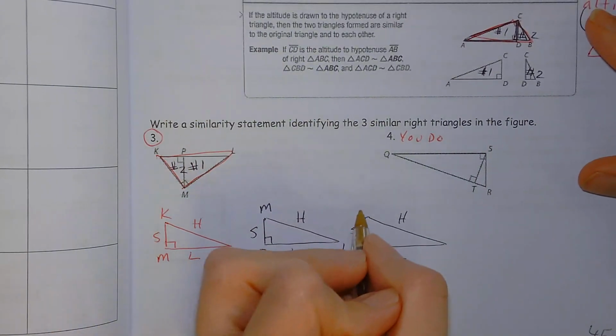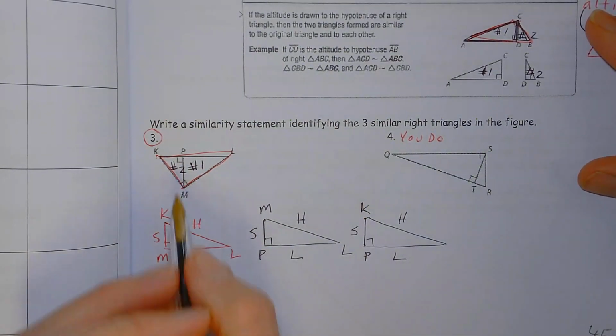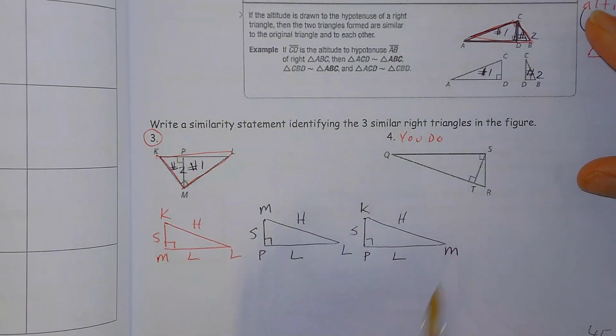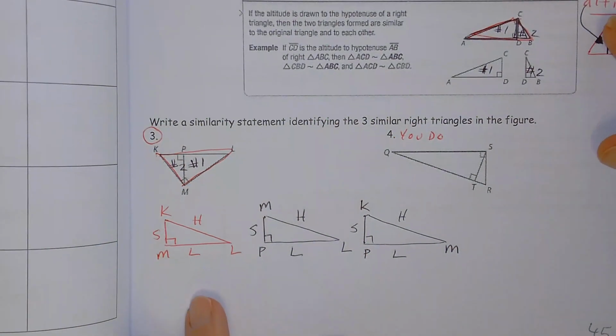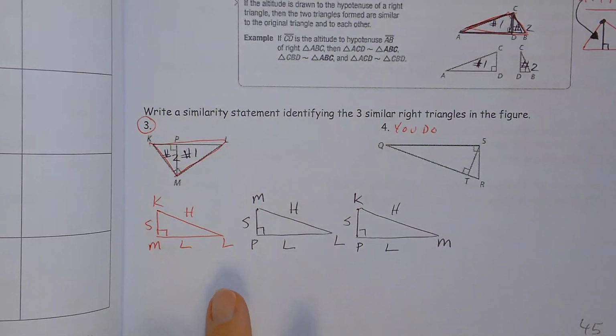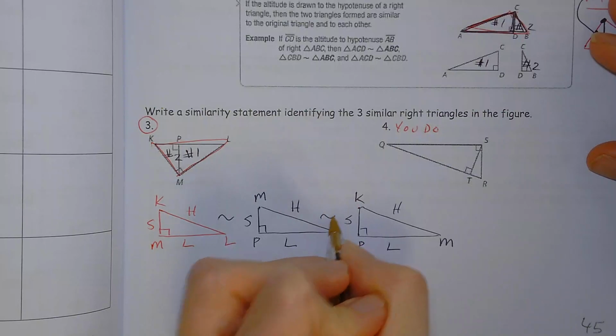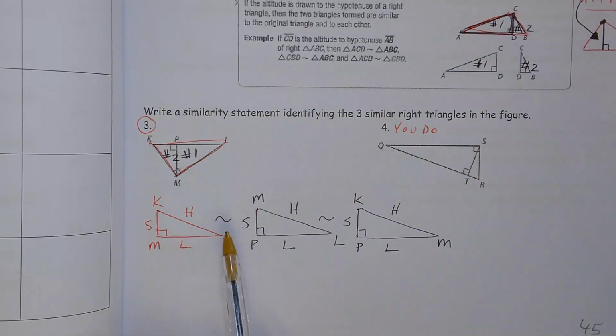The short side is K, so this is going to be K. And then the long side is P to M, so this is going to be M. Now, when we learned similarity in Chapter 7, there's a similarity symbol that is a wave, and you may have learned that in middle school. All it means is that the triangles are similar to each other. So we're going to name the triangles that are similar to each other in the correct order.